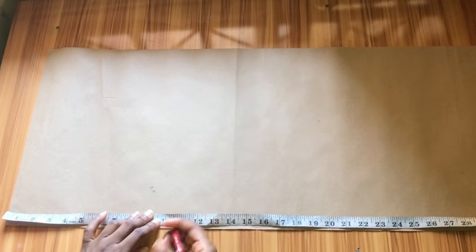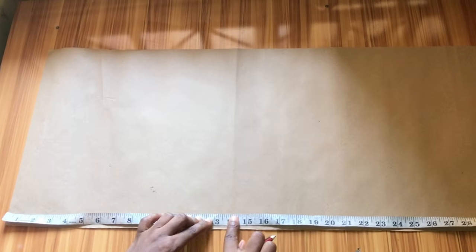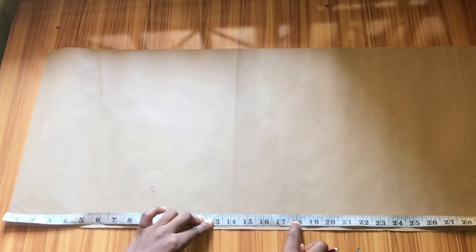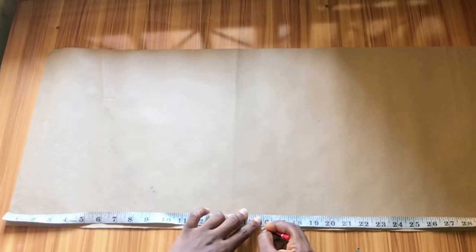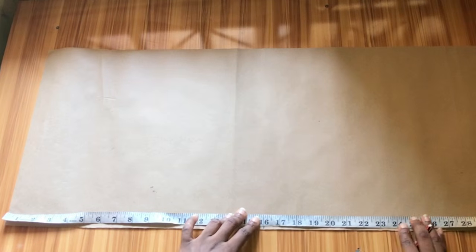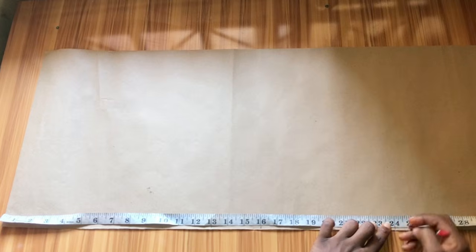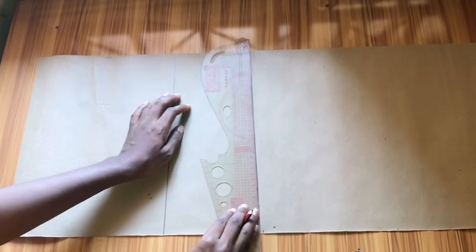First thing I'll do is to start taking my points. The first point is the distance from my shoulder to my bust point, which is 10 inches. The next point is the distance from my shoulder to my under bust point, which is 13 inches. The next point is the distance from my shoulder to my waist point in front, which is 16 inches. The next point is the distance from my shoulder to my hip point, which is 24 inches.